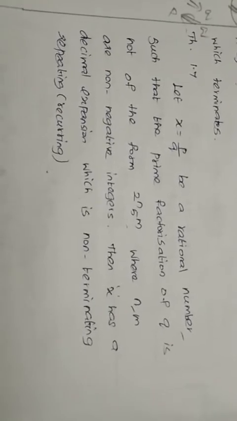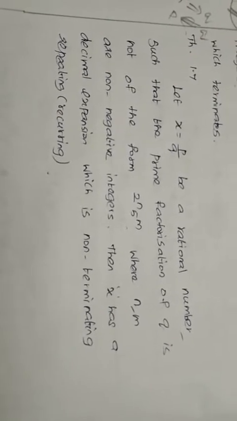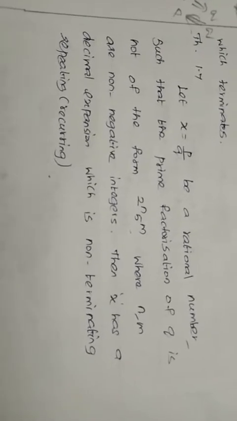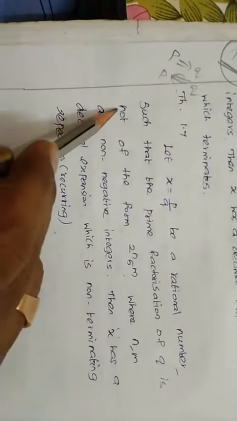Next one: let x equal to p by q be a rational number such that the prime factorization of q is of the form 2 power n, 5 power m, where n, m are non-negative integers. Then x has a decimal expansion which is non-terminating, repeating. Let x equal to p by q such that the prime factorization of q is not of the form 2 power n, 5 power m, that is, other than this, like 11, 13, some other number instead of 2 and 5. Then we can tell it is non-terminating, recurring decimal expansion.